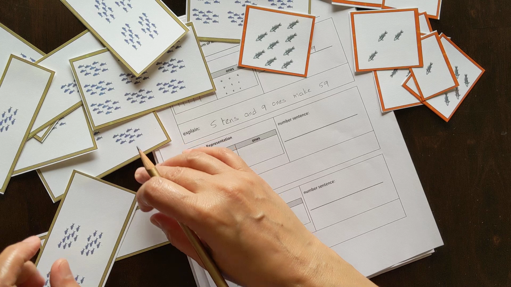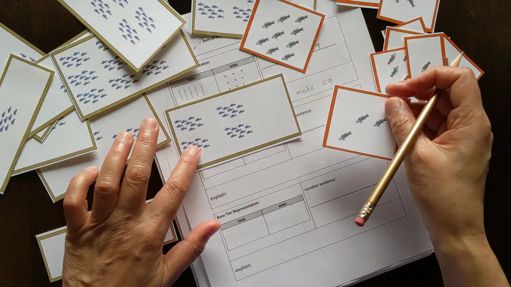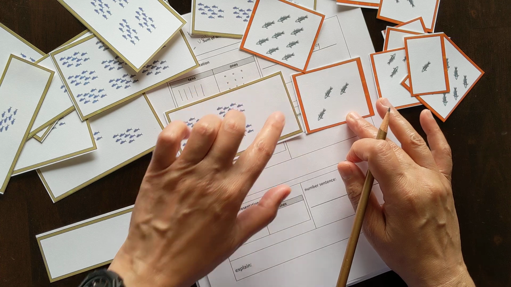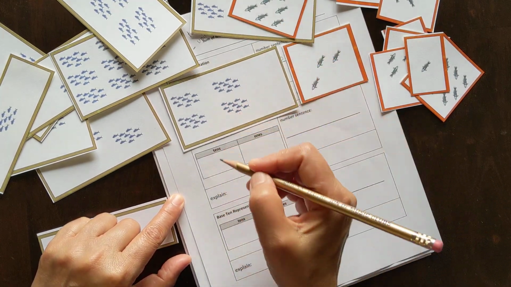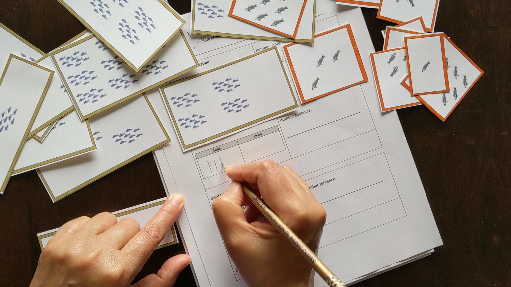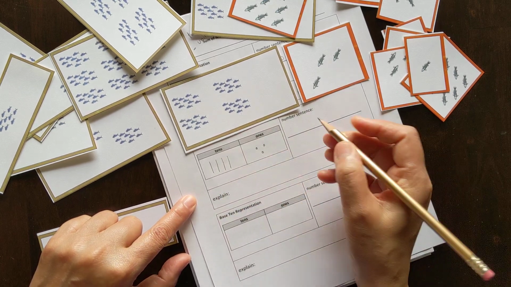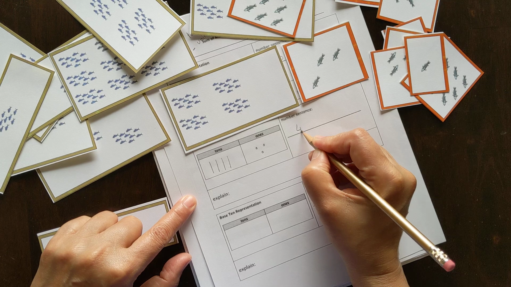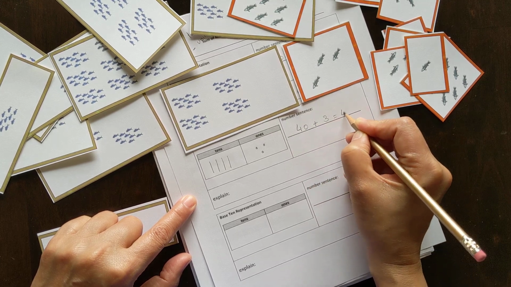Let's pick another one. 4 tens and 3 units, or 3 ones. 4 10 longs and 3 units. 4 tens is 40 plus 3 is 43.